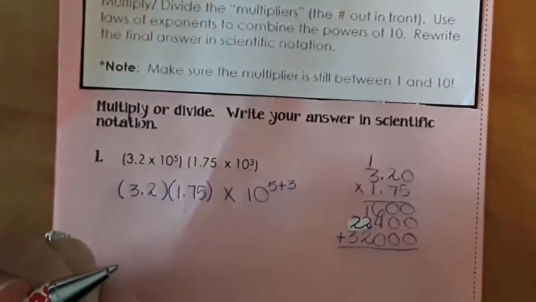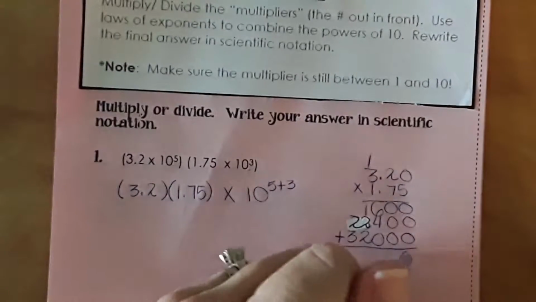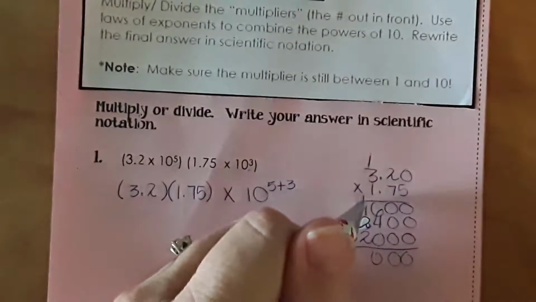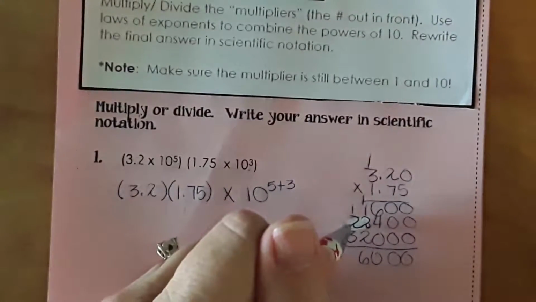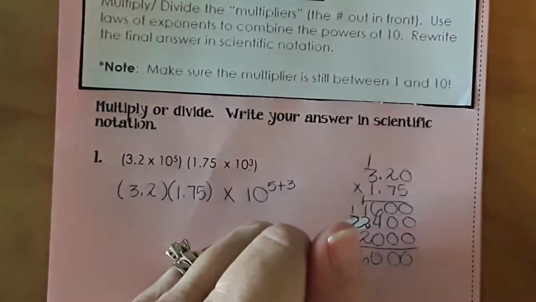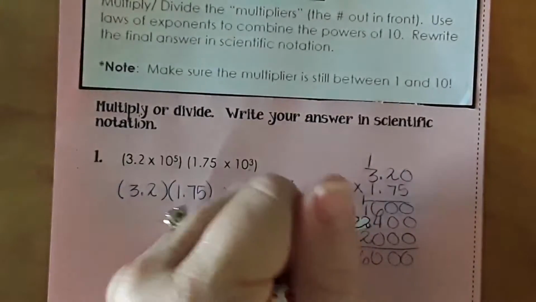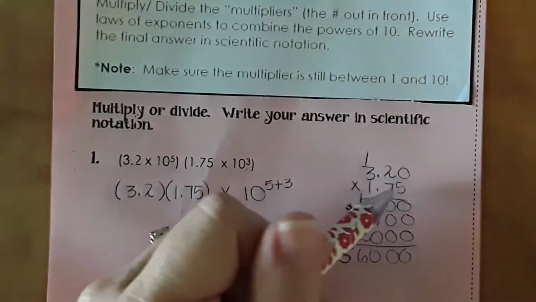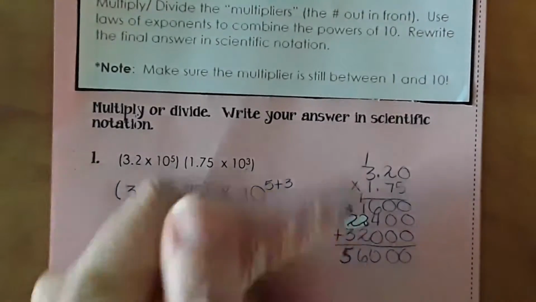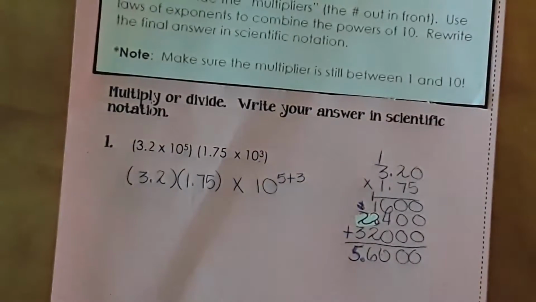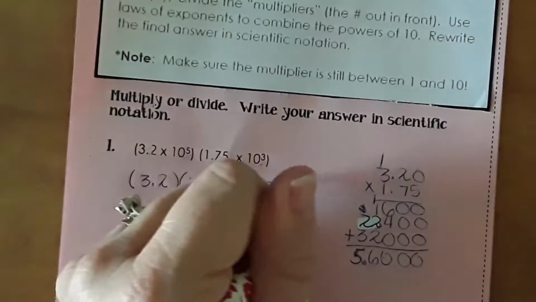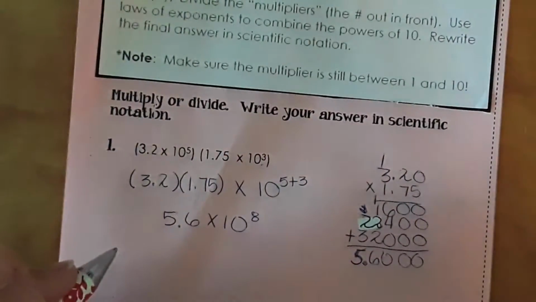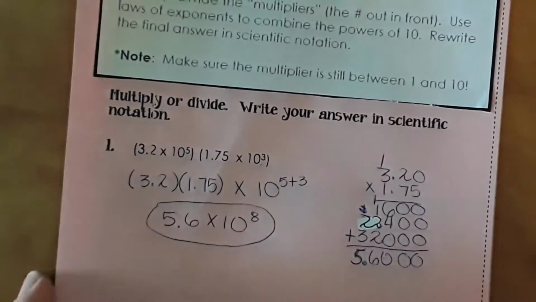We're going to add these together. All right, 0, 0, 6 plus 4 is 10. And then we have 3, 4, 5. Oops, Ms. Mutter didn't add that right. Sorry about that. Okay, so now I need to figure out how many decimals. 1, 2, 3, 4. 1, 2, 3, 4. So my answer will be 5.6 times 10, and then 5 plus 3, to the 8th power. And you are finished.